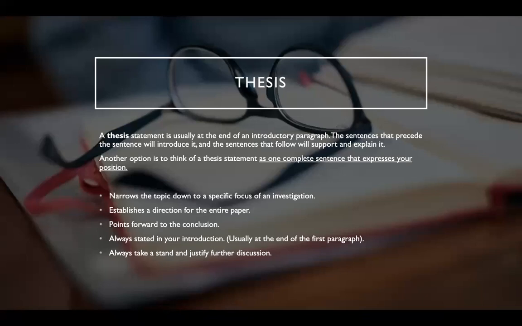Now, what's a thesis? A thesis is basically a statement and is usually at the end of an introductory paragraph. The sentences that precede it will introduce it, and the sentences that follow will explain and support it. Another option is to think of a thesis statement as one complete sentence that expresses your position, okay? It narrows down the topic to a specific focus of investigation. It establishes a direction for the entire paper, and it points forward to the conclusion.